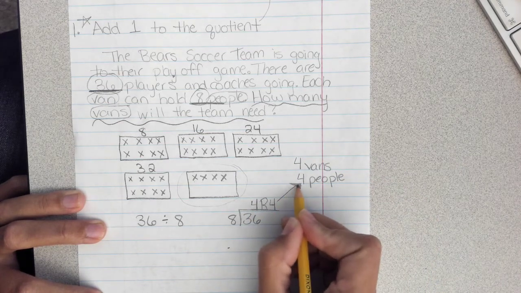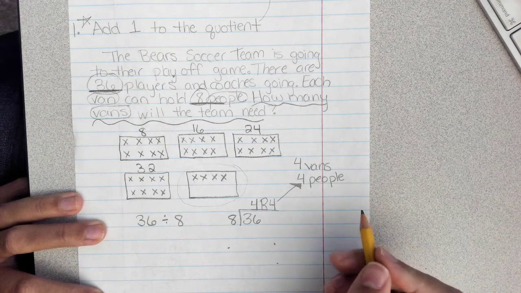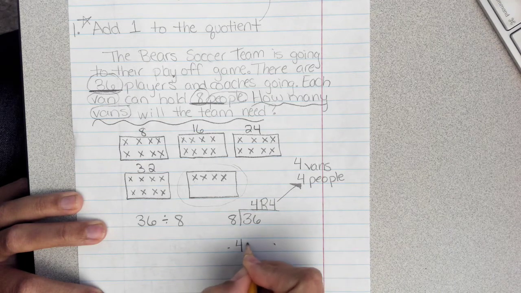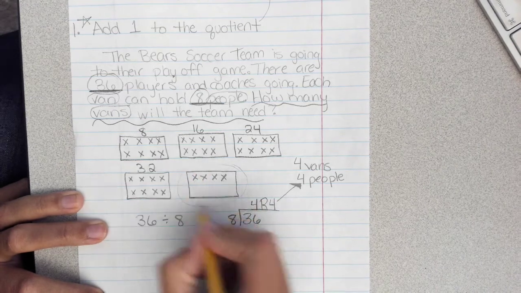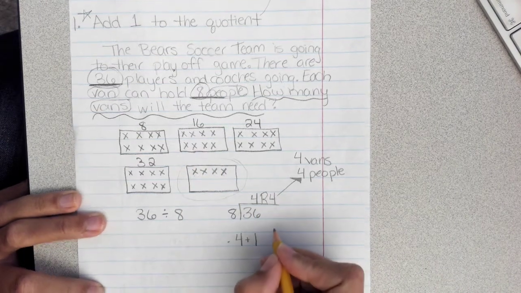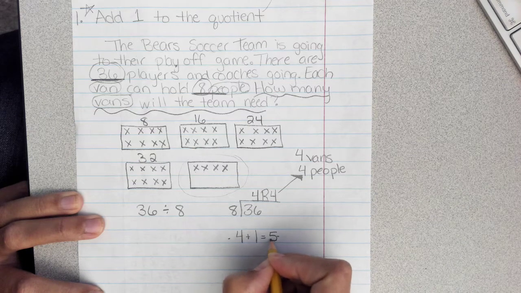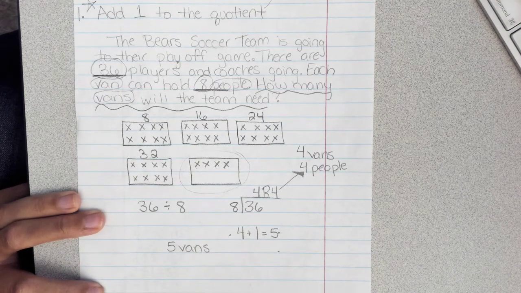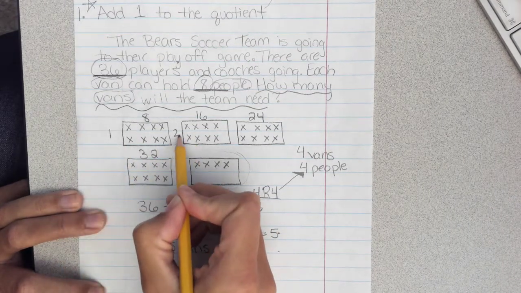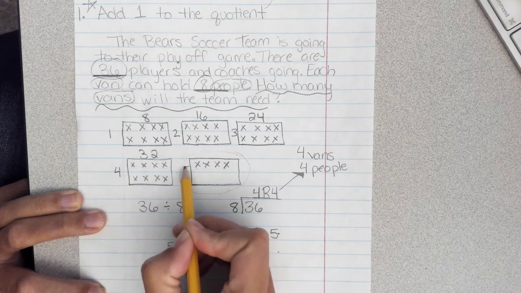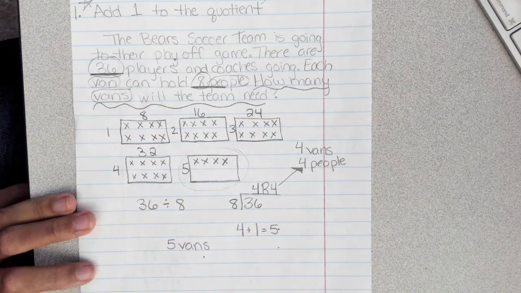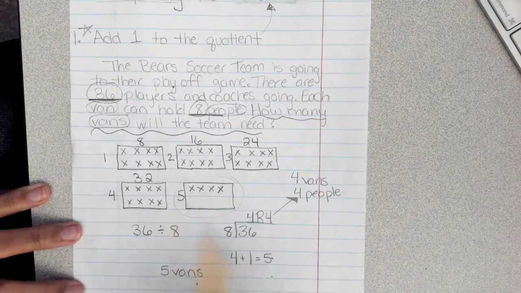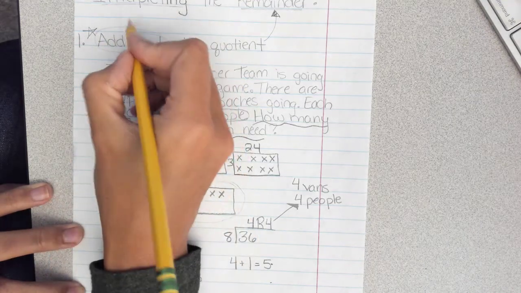But we need to make sure that everybody goes, because every soccer player is important. So our answer is not 4, remainder of 4, but we actually have to add 1 so that these 4 people get a van. So we're going to do 4 plus 1 equals 5. Our answer is they will need 5 vans. And we can see that here. 1, 2, 3, 4, 5. 5 vans. So that is the first type of word problem we might see when we have to add 1.